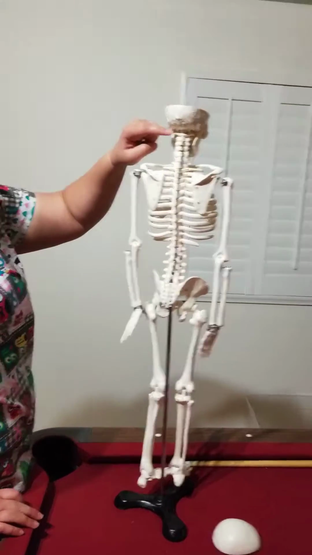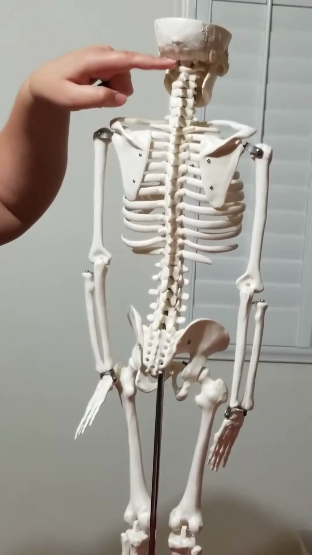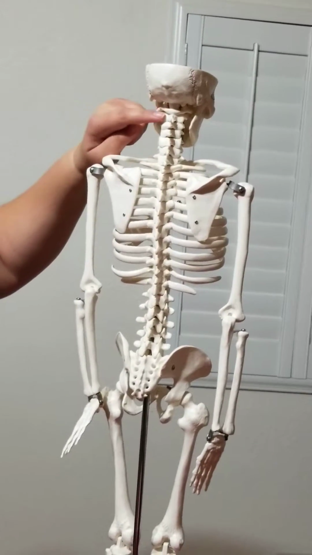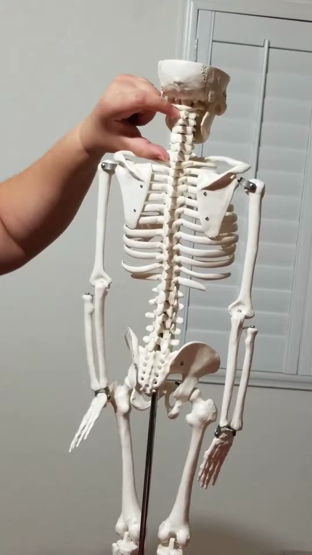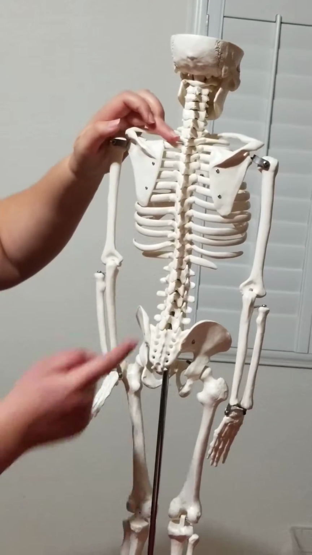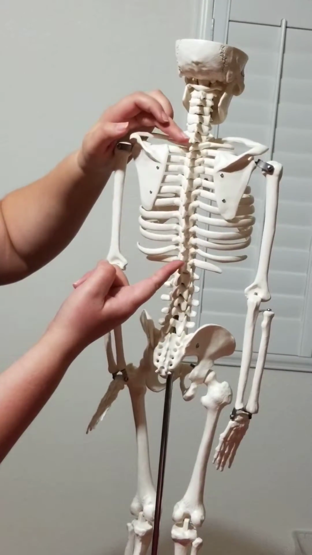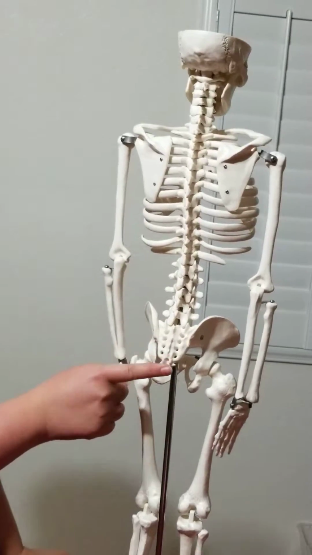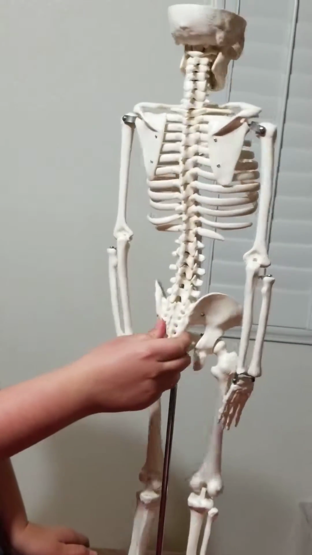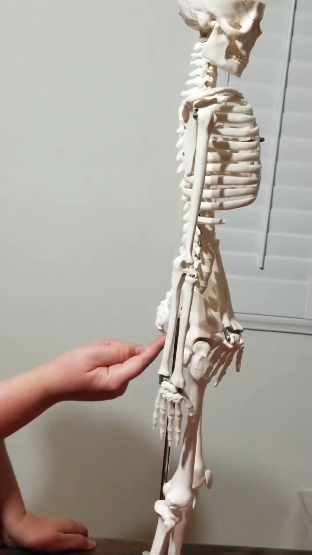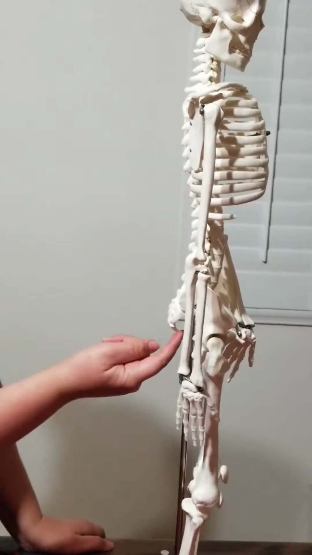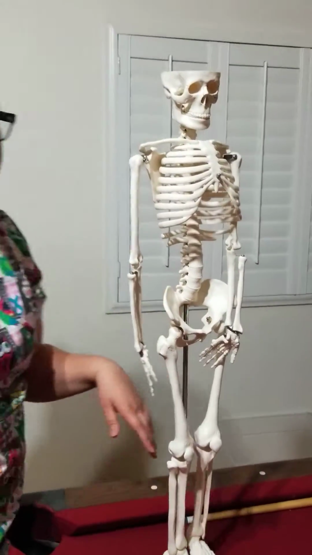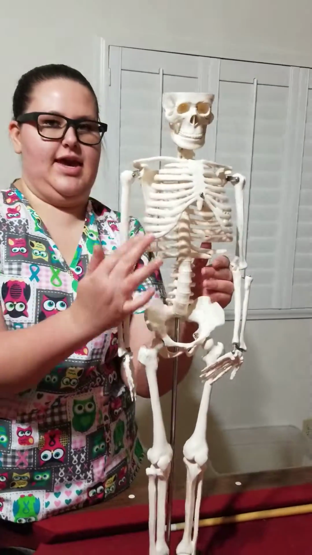We have the atlas up top, then we have the axis. We have the cervical vertebrae, thoracic vertebrae, then we have the lumbar vertebrae, we have the coxal, and then we have the sacrum. We then are going to move on to the thoracic cage.